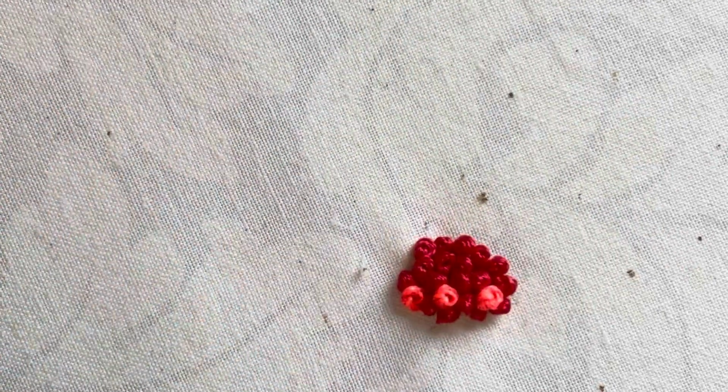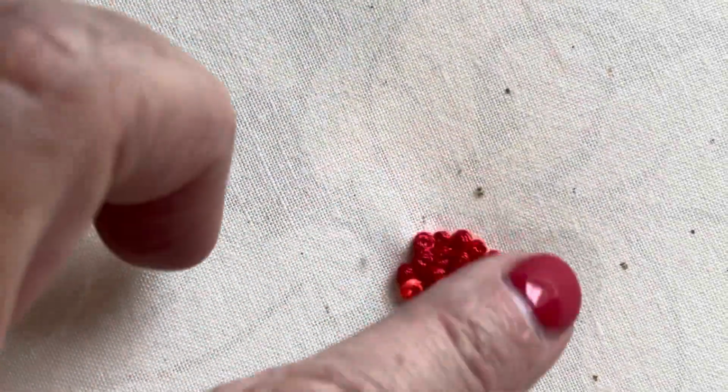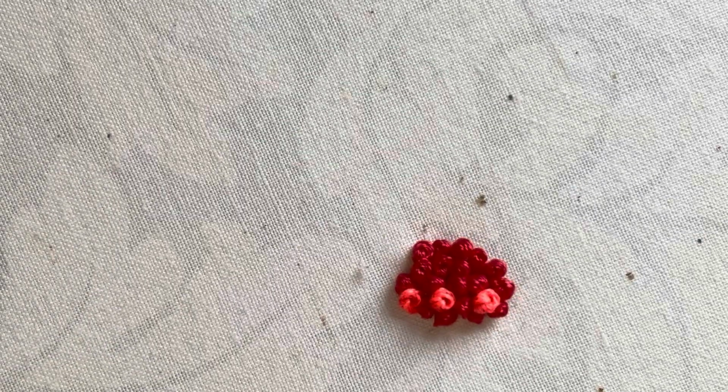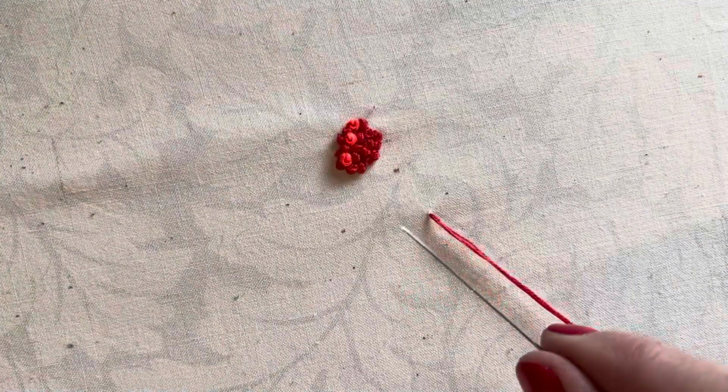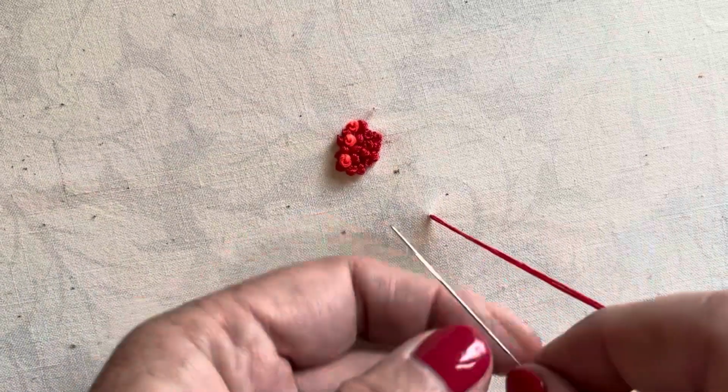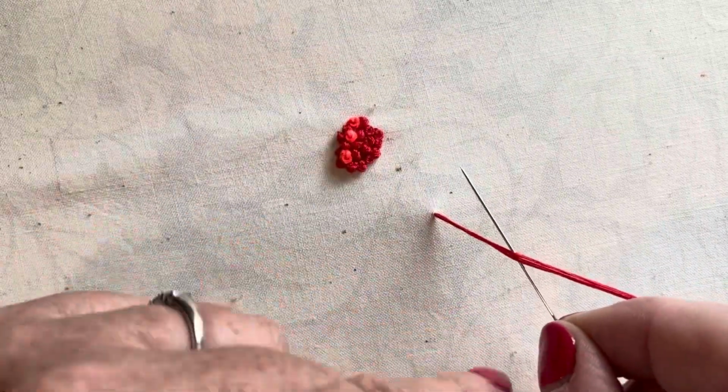And there's that. Okay, so that is a French knot. Now let's take a look at a colonial knot and how that is just a little bit different. Okay, so here's the colonial knot. We're going to take the needle and bring it under the thread.